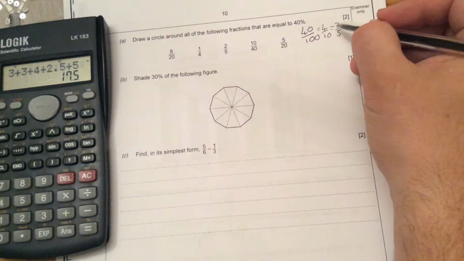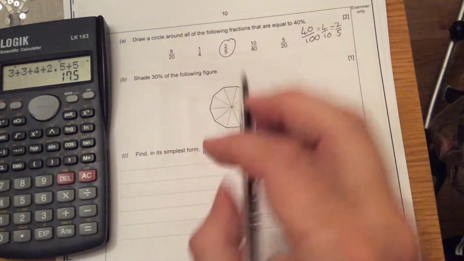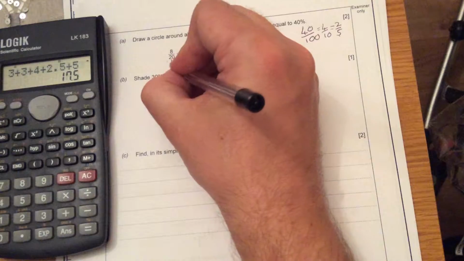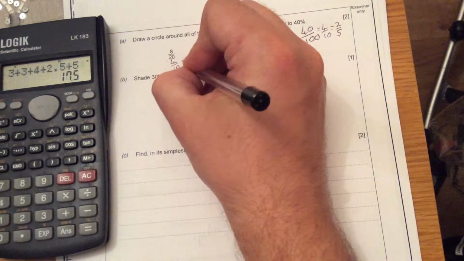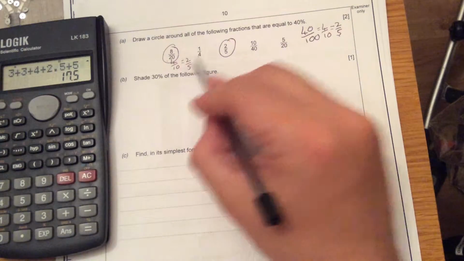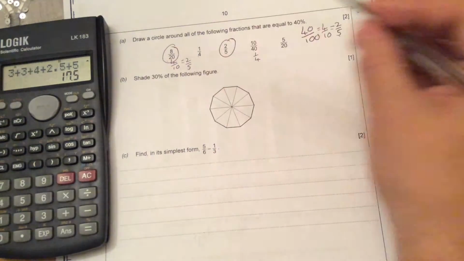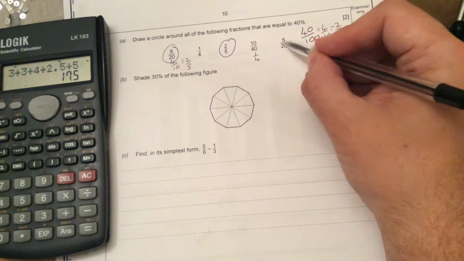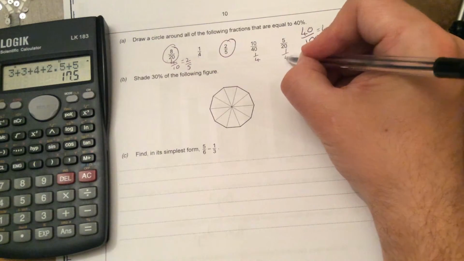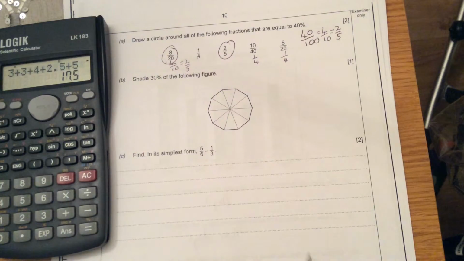So let's see which ones cancel down to 2 out of 5. I can see that one is already 2 out of 5. 8 out of 20, if I half it, becomes 4 out of 10, which becomes 2 out of 5. A quarter I can't cancel down anymore, and that's the same. If I divide that one by 10, it becomes a quarter, which is the same. And 5 into 20, 5 goes into 20 4 times, so that one is also a quarter, so I have put the circle around the answer.